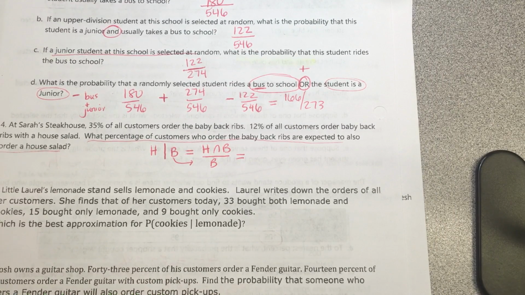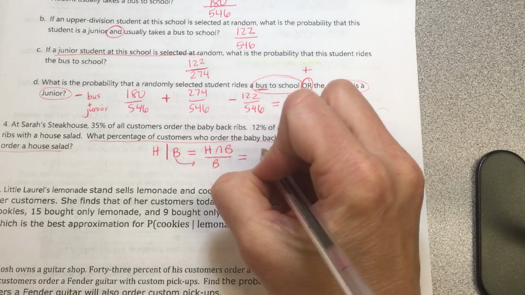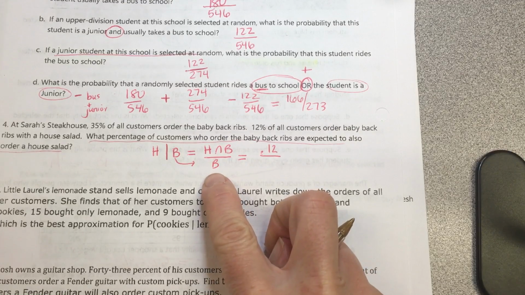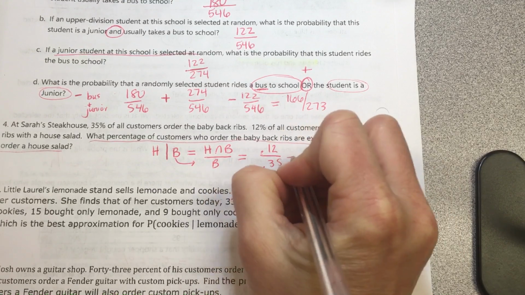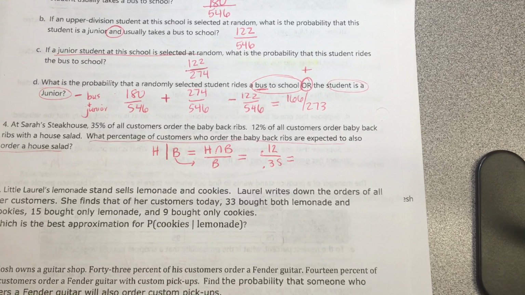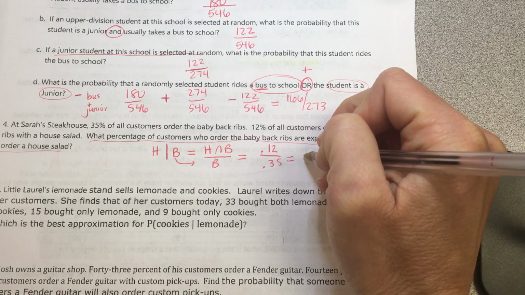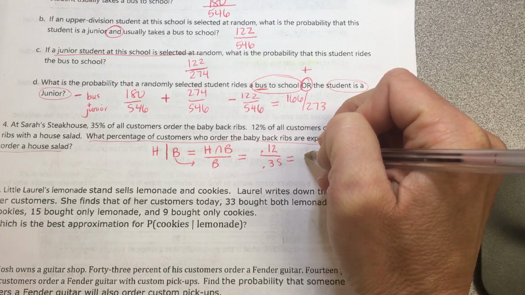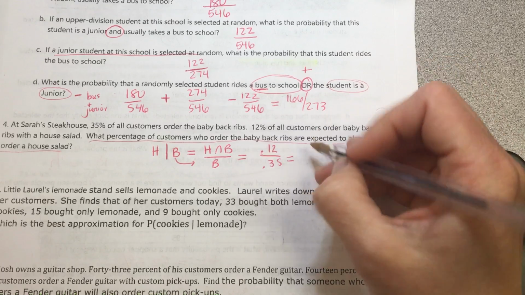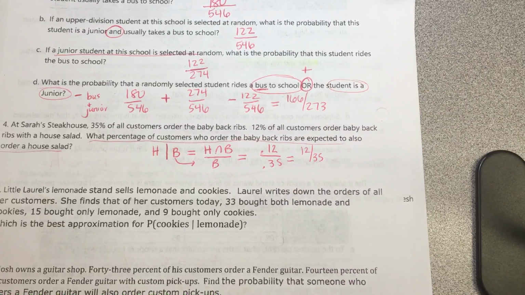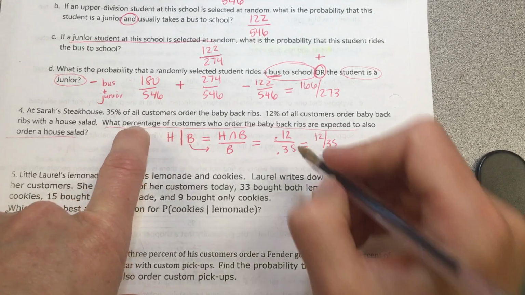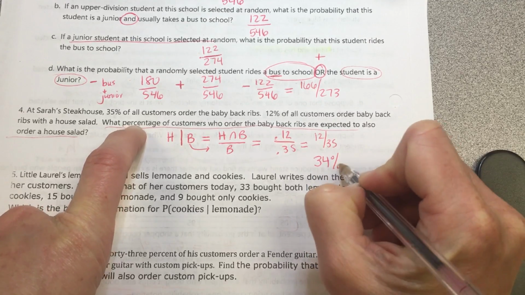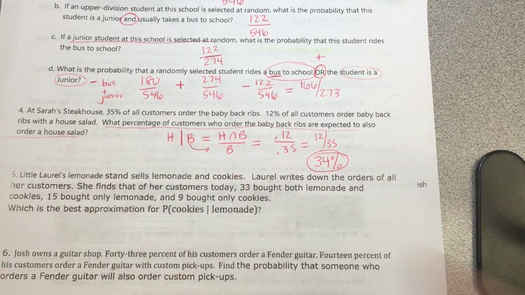Okay, so look back up the problem. How many order a house salad and baby back ribs? 12%. Okay. 0.12. And then how many order baby back ribs? 0.35. Okay. All right, what do you get for this one? Okay, yeah. What is it as a percent? Anybody know it as a percent? 34%. It said what percentage. So yeah, it said what percentage. So we'll do it as a percent. Okay.